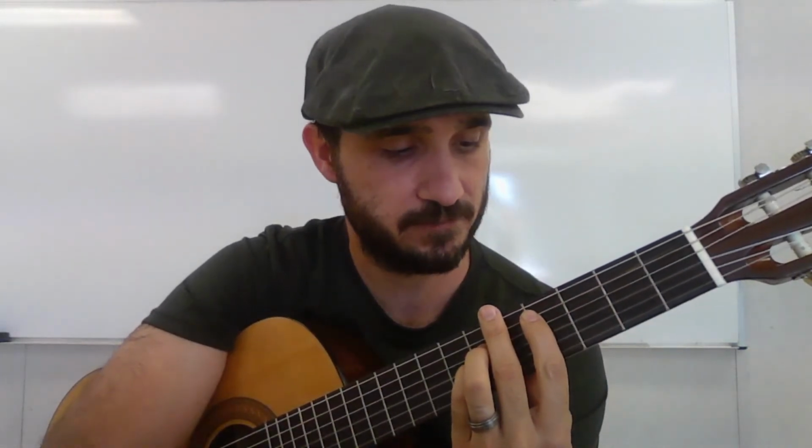Okay? So again, going back down to that A, you can see that shape remains exactly the same. It's just sliding up. Okay? And I'm putting down that first finger. And that's my B suspended. And then from there, I'm going to slide up, same exact shape. I'm just going to slide it up 2 more frets. And that's my C sharp minor.